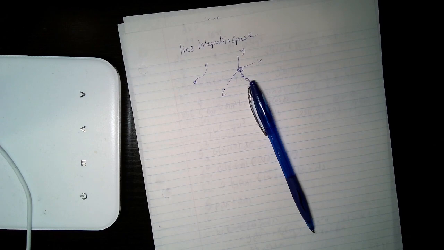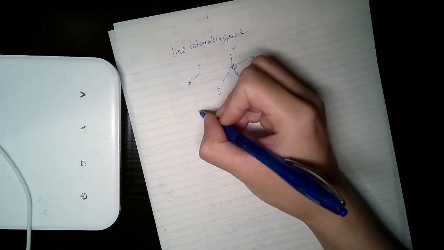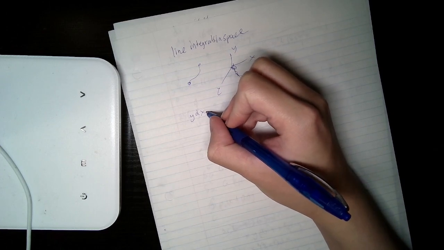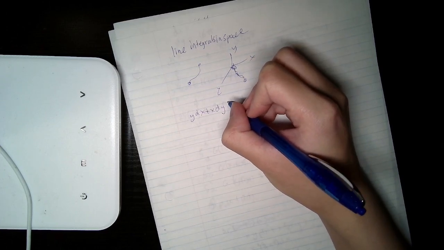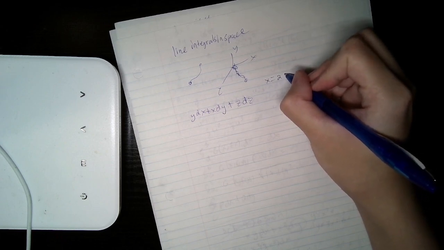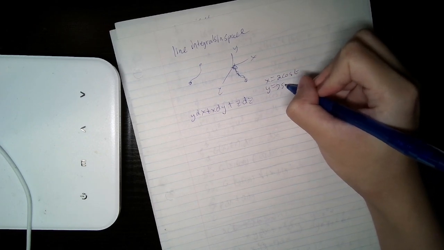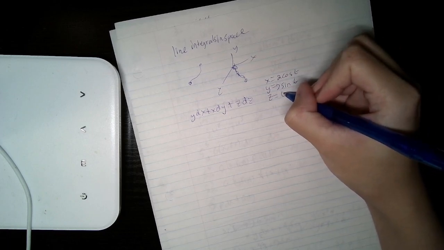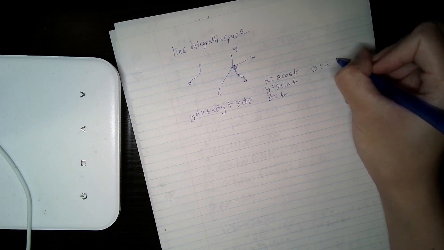Basically, they babble on about dx, dy, dz, ds, and then you add a fourth one with respect to z. So basically, nothing much changes. They just add a third dimension. And they tell you x equals 2 cosine t, y equals 2 sine t, z equals t, over the interval of t from 0 to 2 pi.